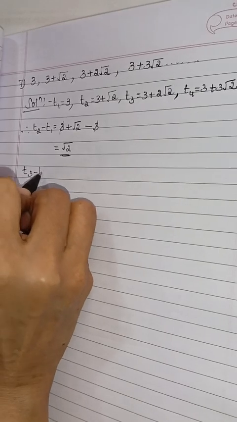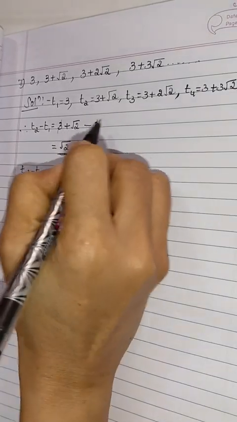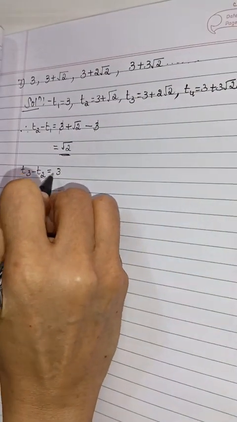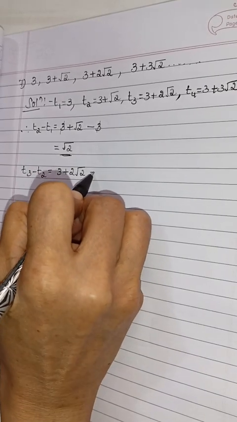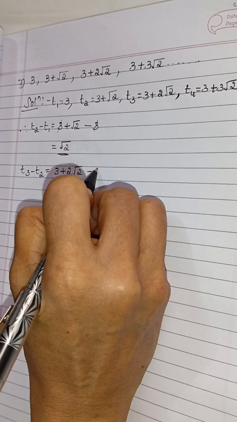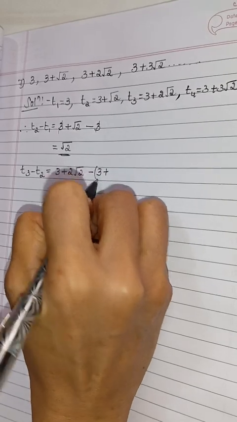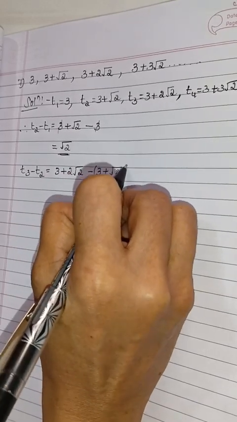So, root 2. Now, T3 minus T2. T3 is 3 plus 2 root 2 minus T2, and T2 is 3 plus root 2.